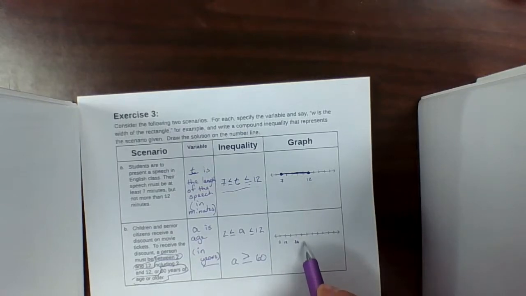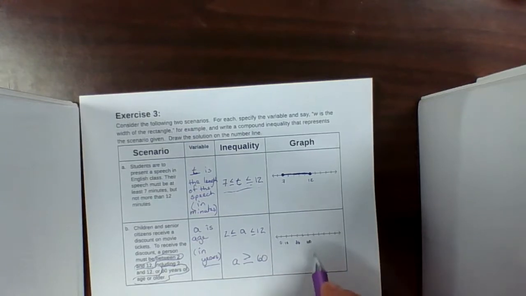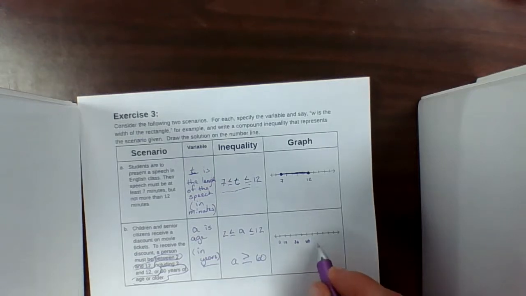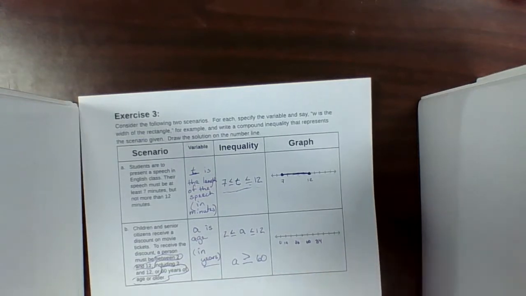This one's 48, but I don't have room to write, so I'm going to jump one and go up to 60, because 48 plus 12 is 60. 60 plus 12 is 72. I'm not going to write that one. I'm going to jump up again by 12. 72 plus 12 is 84.